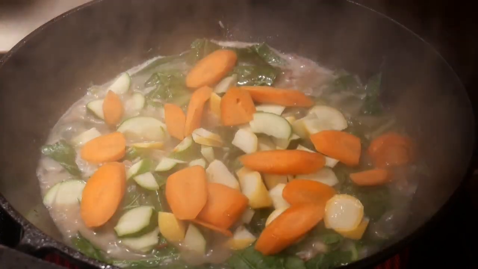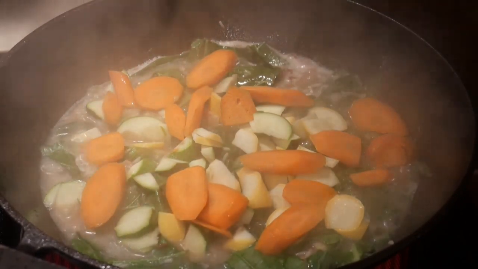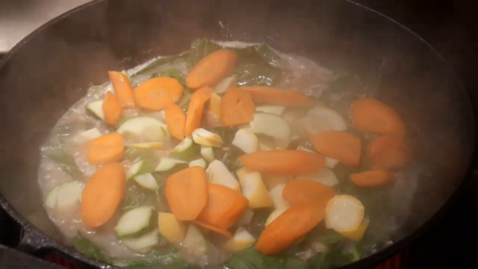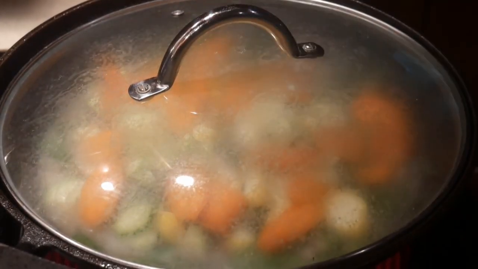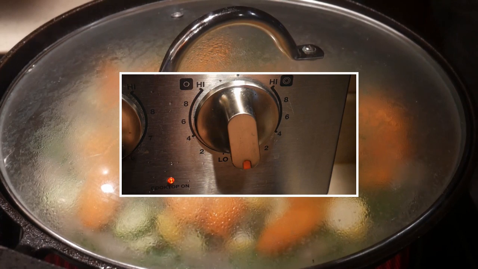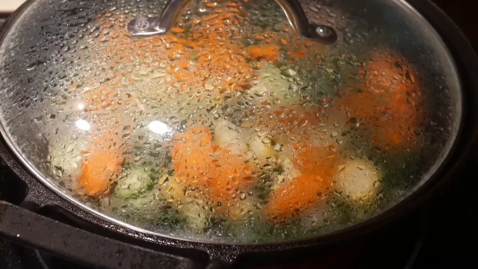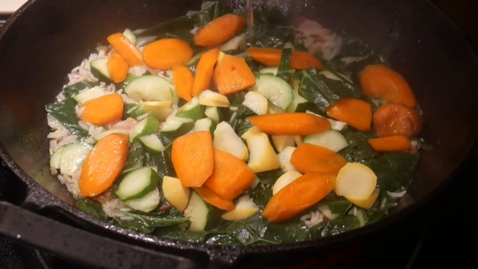By now, I have added all the ingredients that I wanted to go in at this time. So I find myself a cover, put it on, and turn the stove to low. It is very nice to have the see-through cover because I can tell exactly what is going on. In about 10 minutes, the rice is almost cooked.